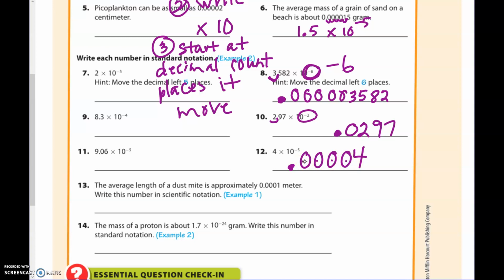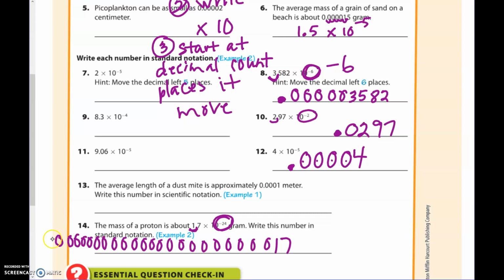All right, number 14 says the mass of a proton is, write it in standard form. Holy buckets, look at that, it's a negative 24. So I have to move 1 place in front of that 1. So I move 1 place to get in front. So then I have 1, 2, 3, 4, 5, 6, 7, 8, 9, 10, 11, 12, 13, 14, 15, 16, 17, 18, 19, 20, 21, 22, 23. Holy buckets. Oh, I have to go to 24. 24 with that decimal.